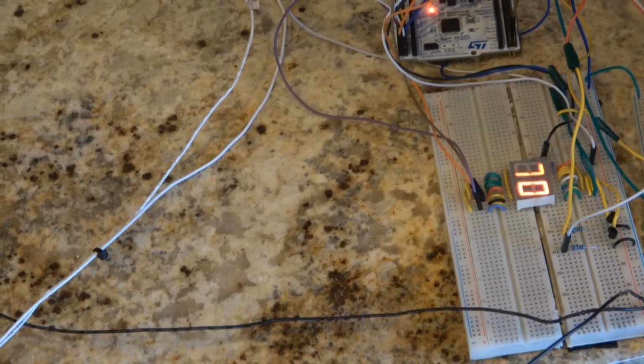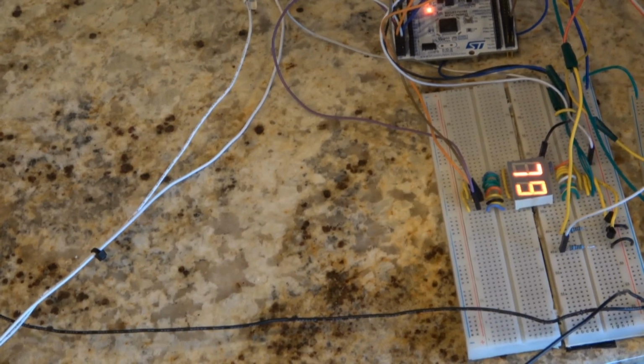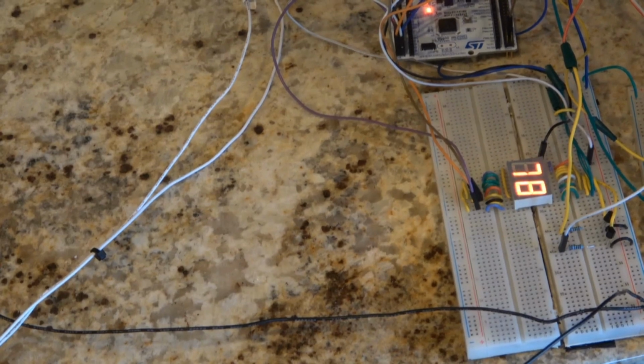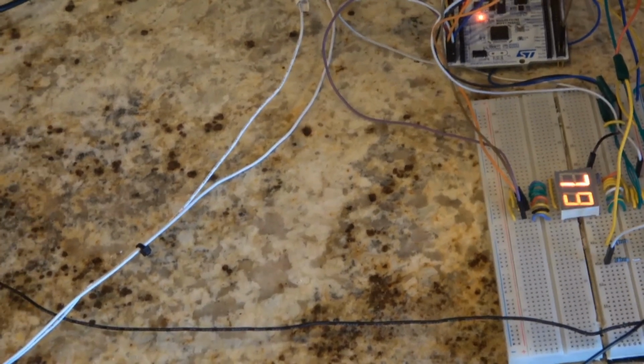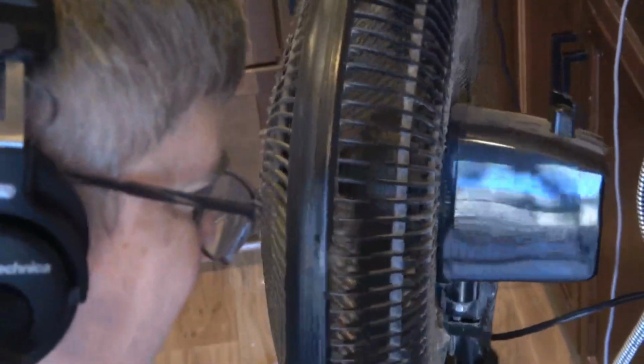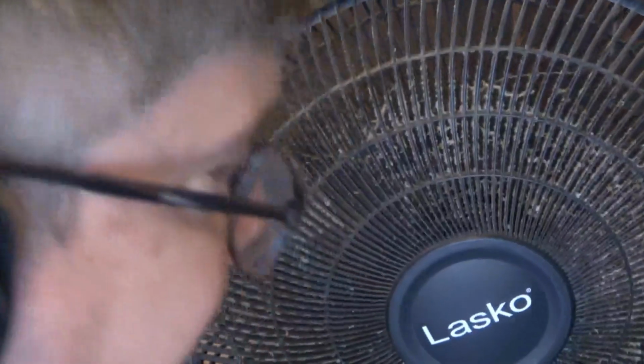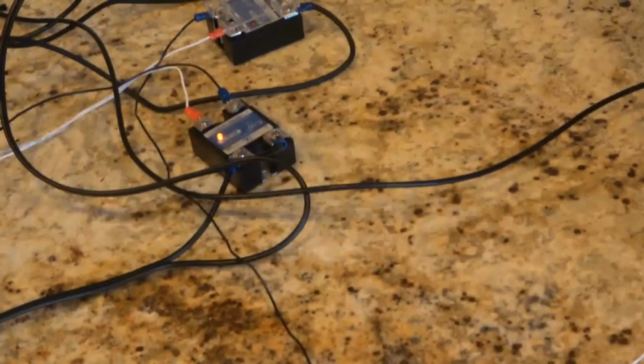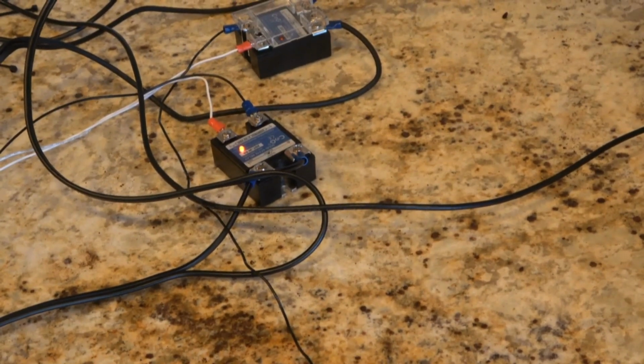Okay, so right now it is 79, 80 degrees according to the BCD. And now let me show you. Behold, the fan is on. Okay, let me turn it the other way. There it is. See it? It's on. Okay, the fan's on. Okay, the light's on.